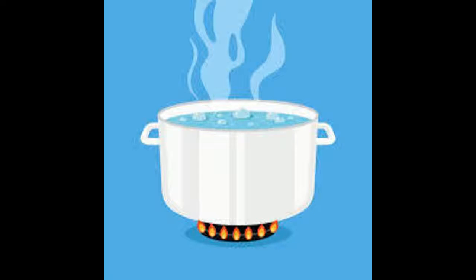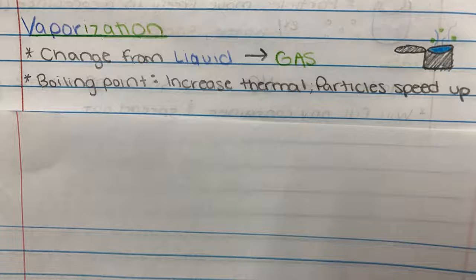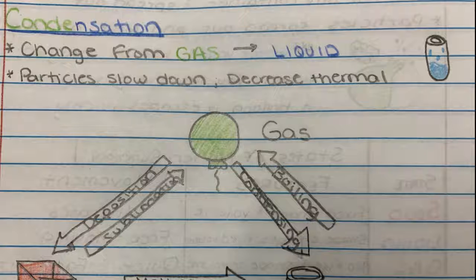So, again, just to review vaporization, it's the change from a liquid to a gas. It's all about the boiling point and the increase of thermal energy when the particles speed up and escape their state as a liquid. Last but certainly not least, we have condensation.